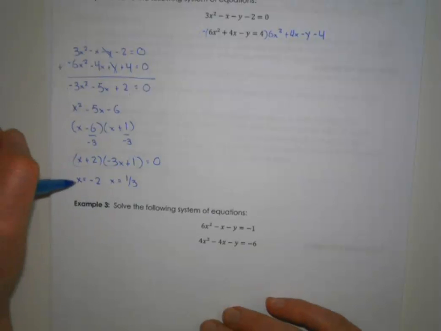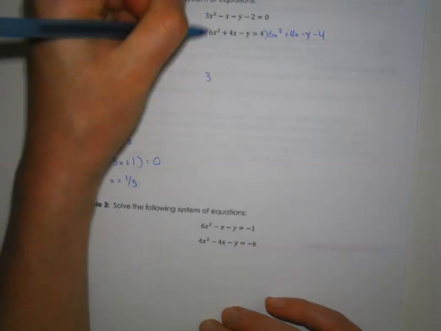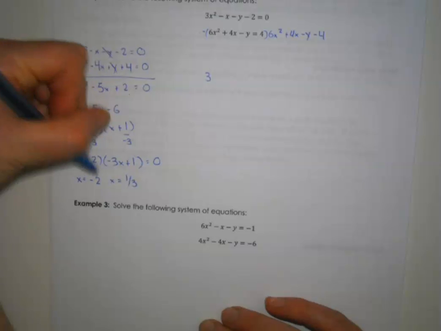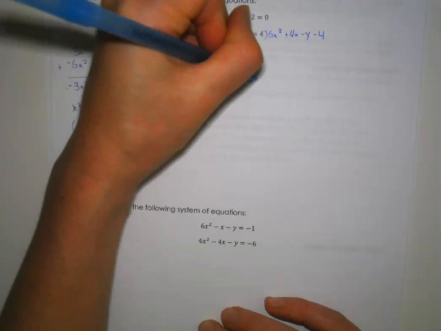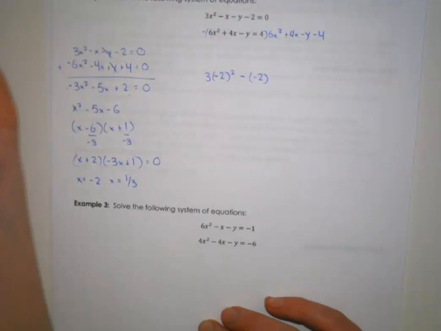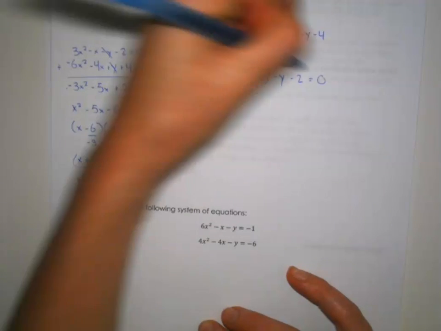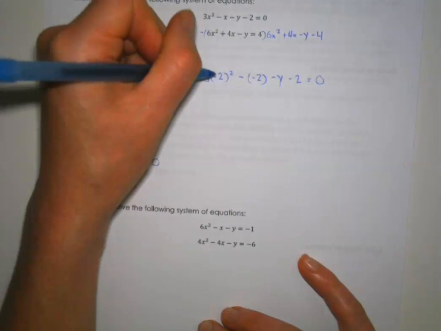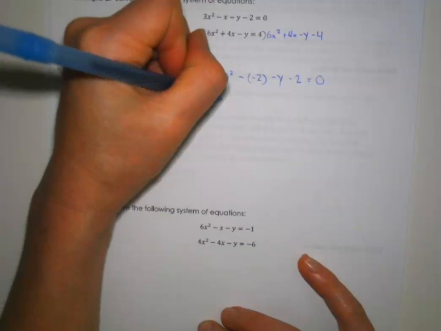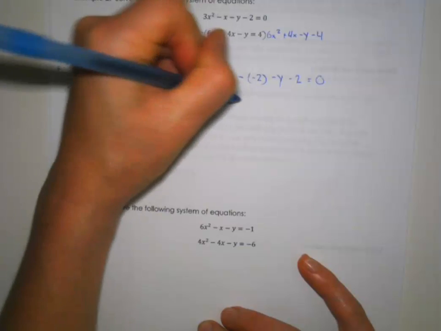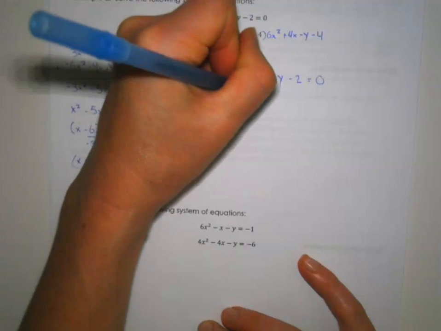Now we want to substitute them into one of the equations to solve for y. So let's go 3x squared. Let's start with the negative 2. 3 times negative 2 squared minus negative 2. Oh, minus y. Yeah, whatever. Let's just do that. Minus 2 equals 0. So negative 2 squared is 4 times 3 is 12. Minus negative 2 is plus 2. And then minus y minus 2 equals 0.